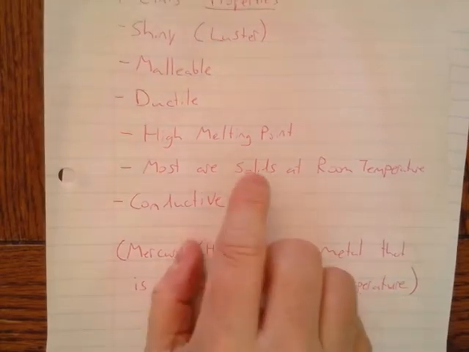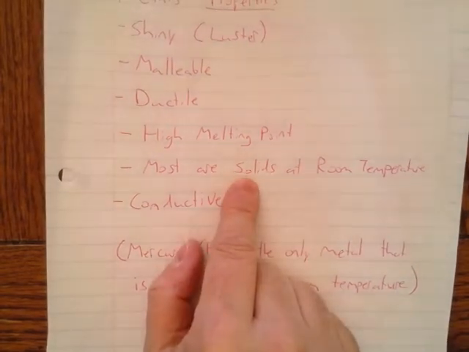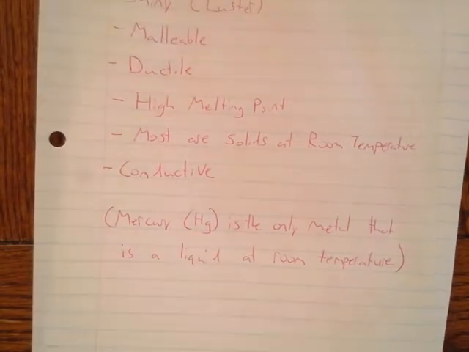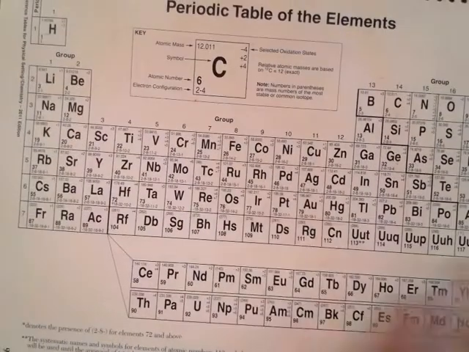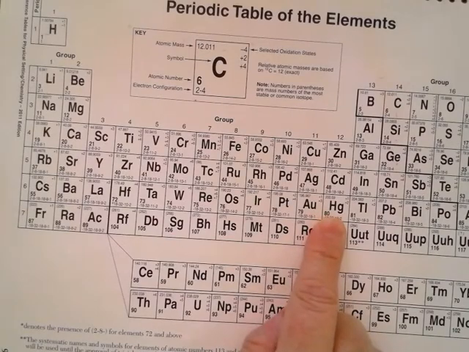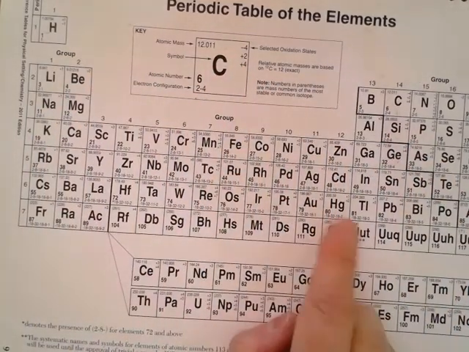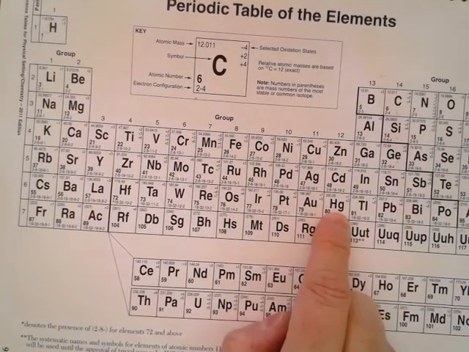Now, the only exception to the solids at room temperature rule is mercury, the symbol Hg. It is the only metal that is a liquid at room temperature. So I'm going to show you where that is on the table. Right here, mercury, number 80, is the only metal liquid. The entire thing here are all solids except for this guy right here. The only metal liquid.